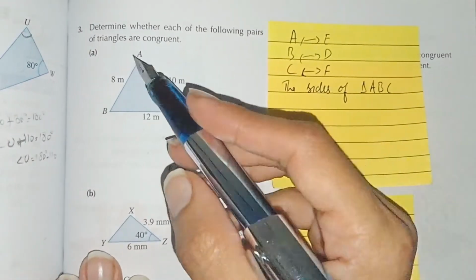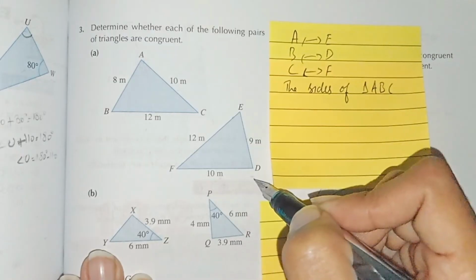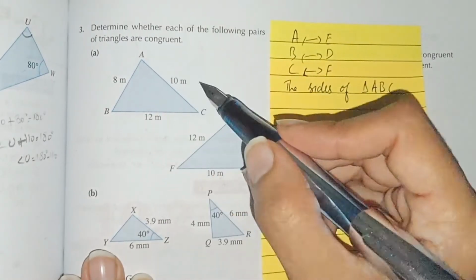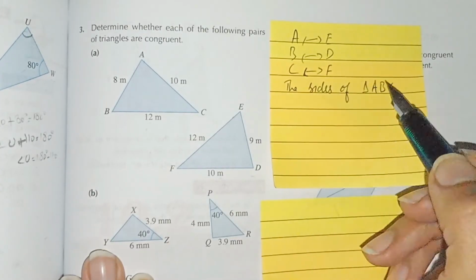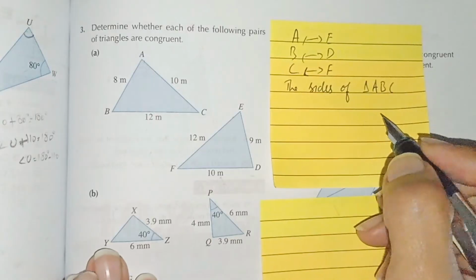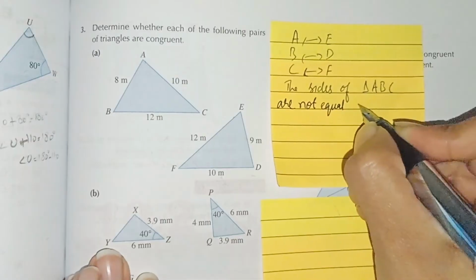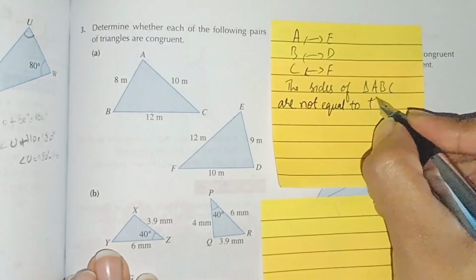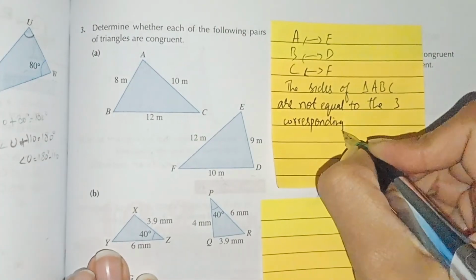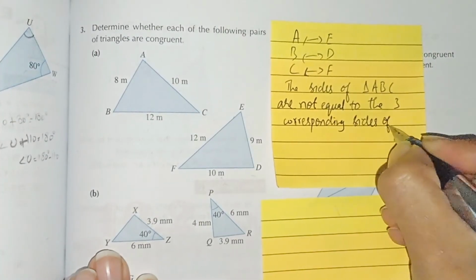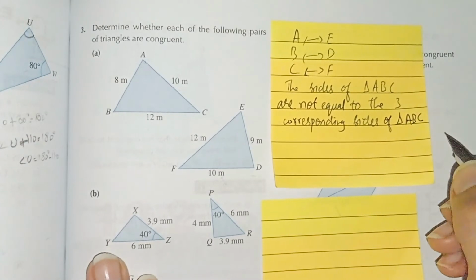Opposite of angle A is 12 meter and opposite angle of E is 10 meter, and B is 10 meter and D is 12 meter, and hence this proves these three sides of triangle ABC are not equal to the three corresponding sides of triangle DEF.